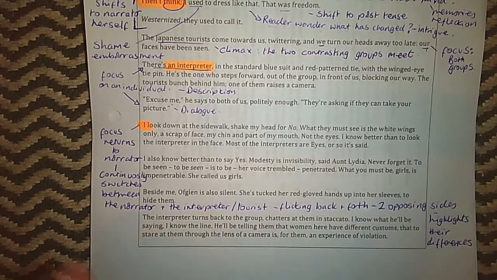And that's what this section is all about, isn't it? That even from the beginning, one side is this sort of very sexualized description, and then the narrator can't really comprehend that anymore, and then the interpreter wants to take a picture and they don't want that to happen. So we've got two kind of different groups that are very culturally different, and they don't seem to really be able to understand each other.